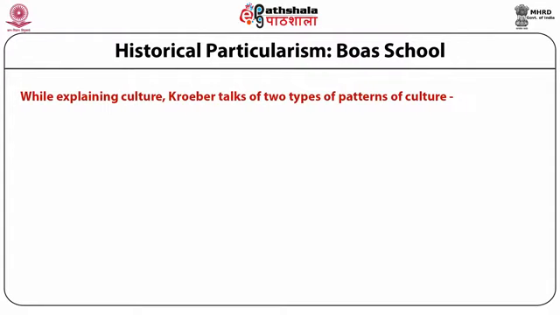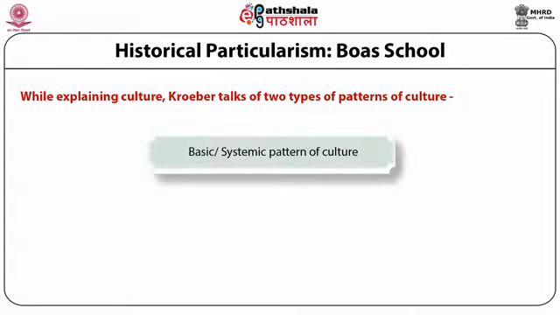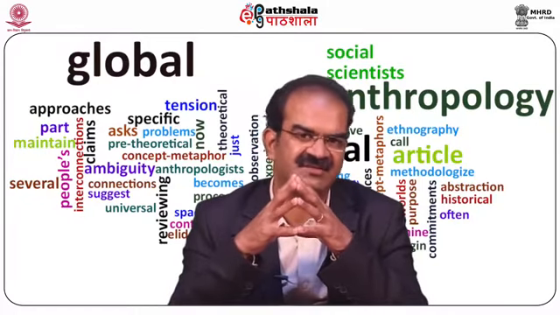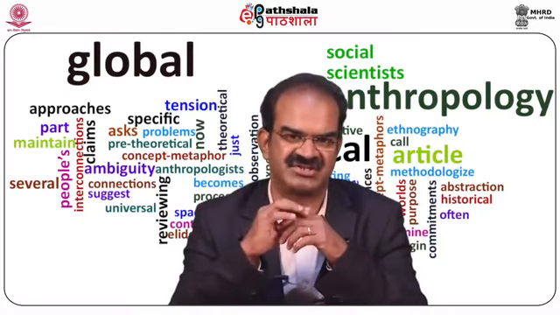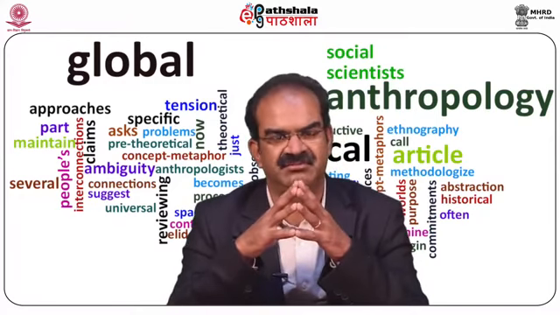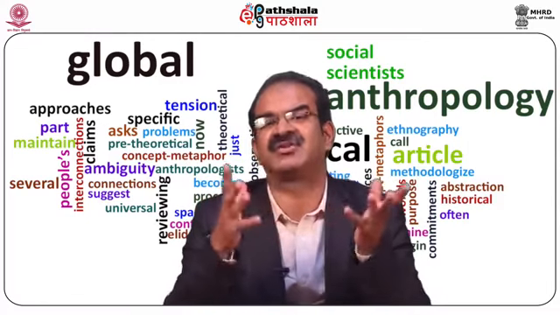So these two aspects of configuration lead to pattern, and Kroeber gives two types of patterns of culture. One is the basic or systemic pattern of culture, and the other is the secondary pattern. Let us see what the basic or systemic pattern is. It is nothing but the long enduring cultural traits which do not change for a long period of time. For example, alphabets, which have never changed, or religion, the gods that people worship. That is a basic systemic pattern of culture.